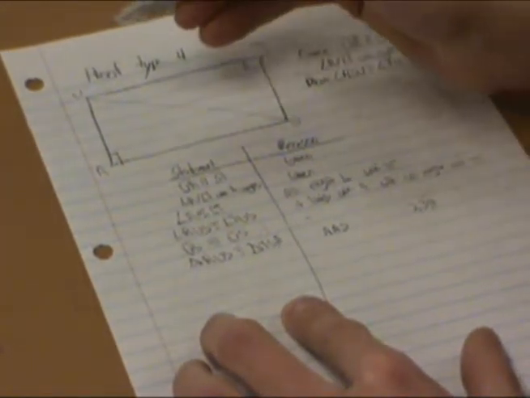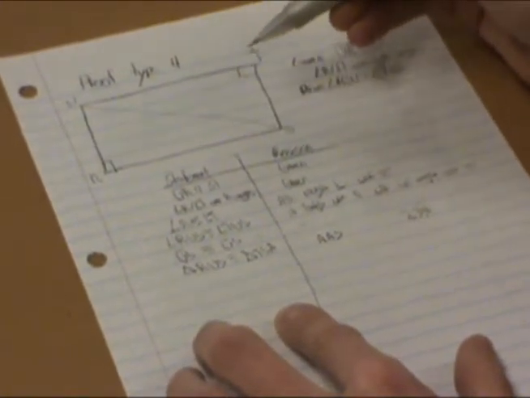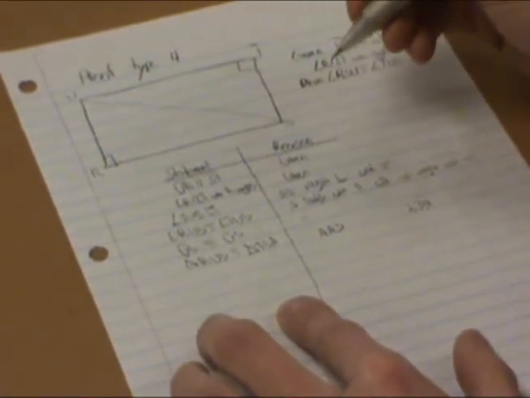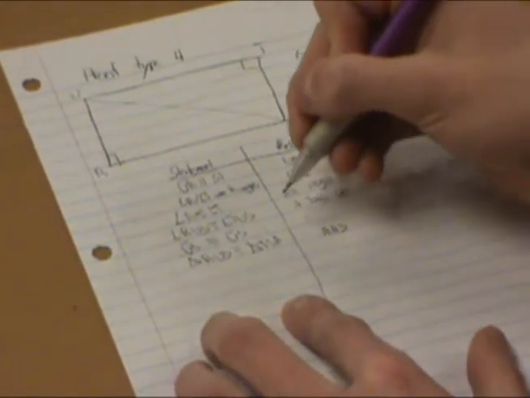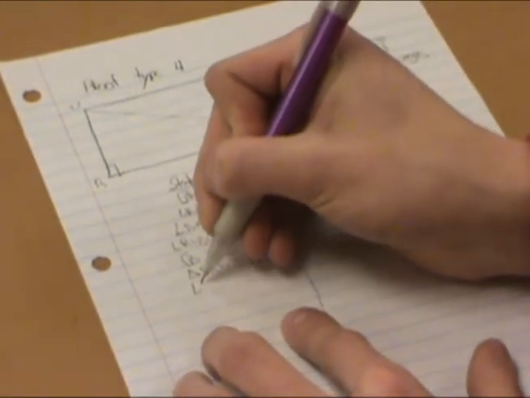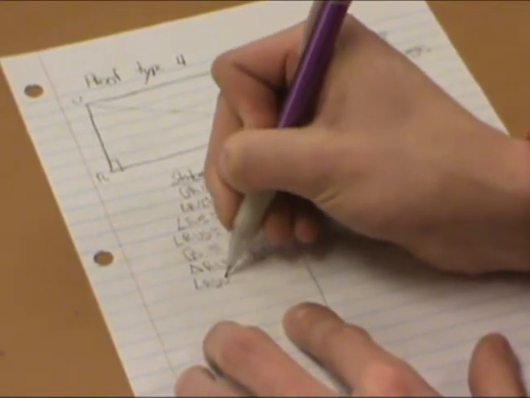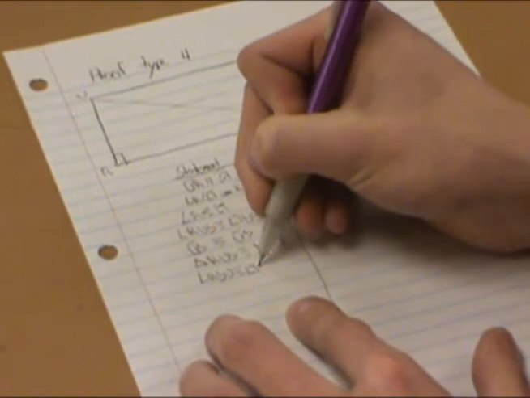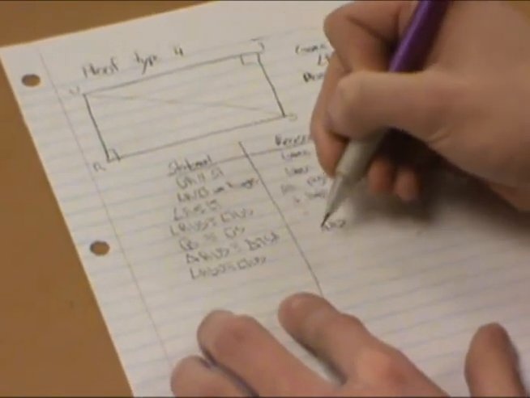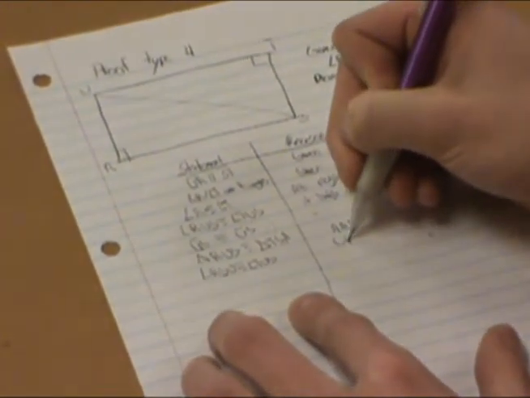And when we have triangles congruent to triangles, we have this property called CPCTC, which we're going to use. So angle RSU is congruent to angle TUS. And we can do that by CPCTC.